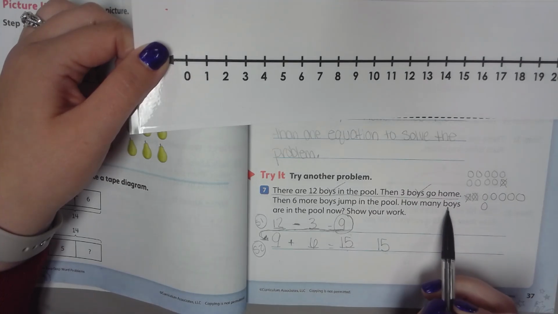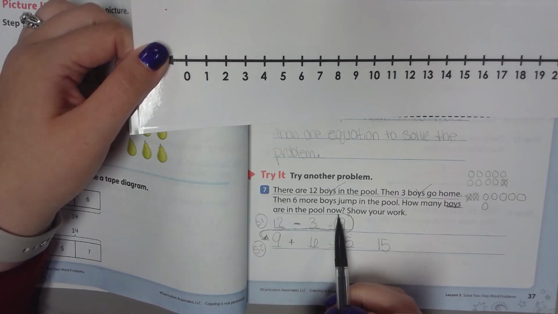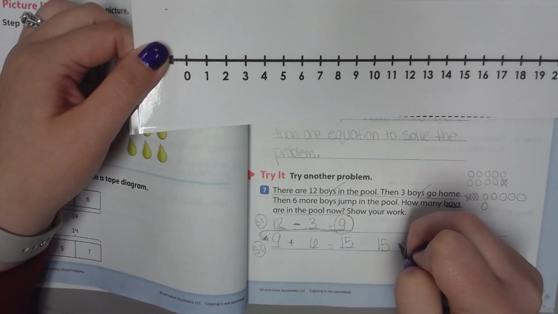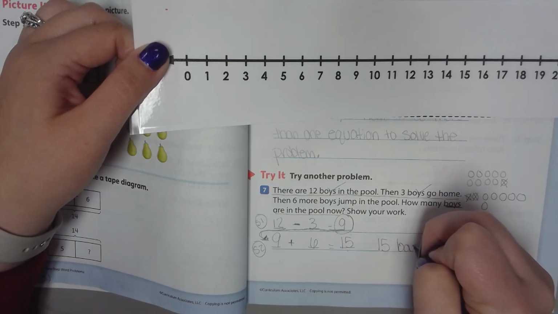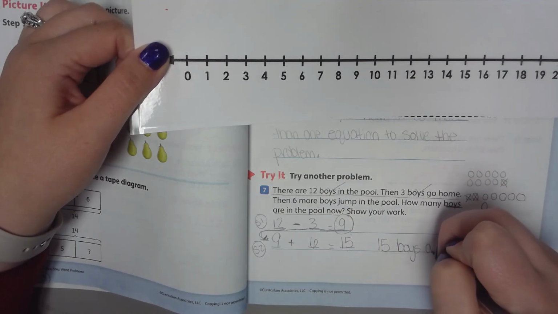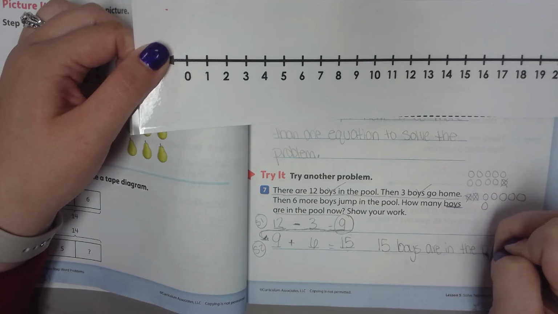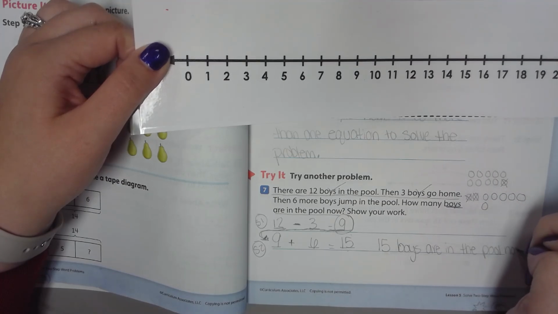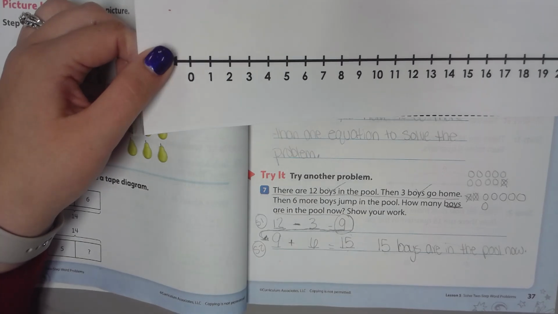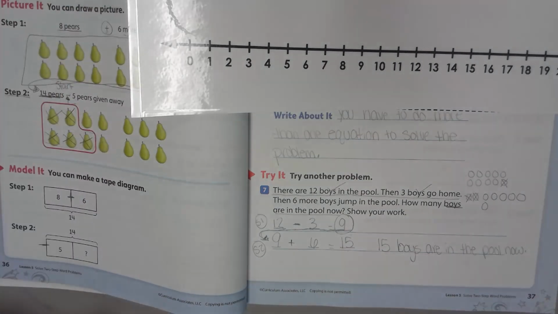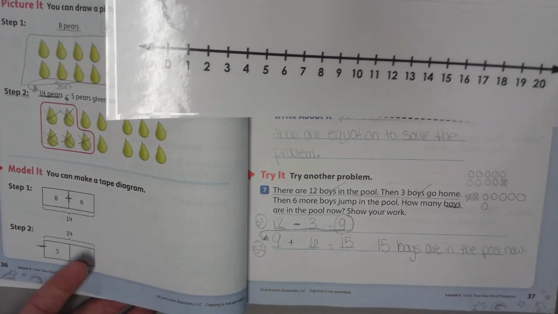And then look, boys are in the pool. And that's what I'll put, 15 boys are in the pool. And you can put now if you want now. Okay. Once you have all this done, you're going to get out your green book. Okay. Remember, you can always rewind, rewatch, all of that.